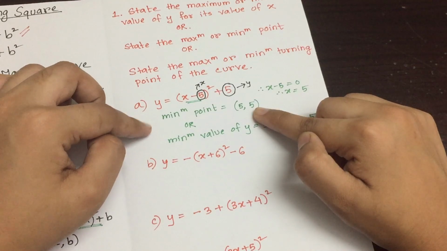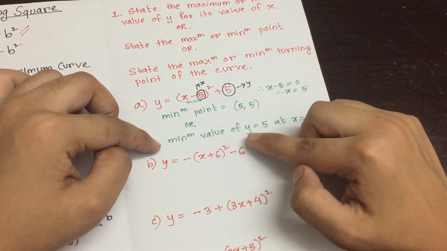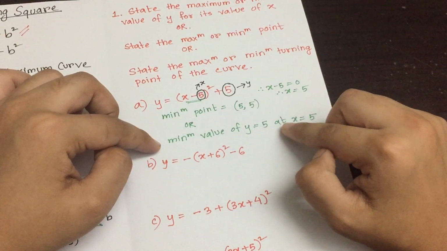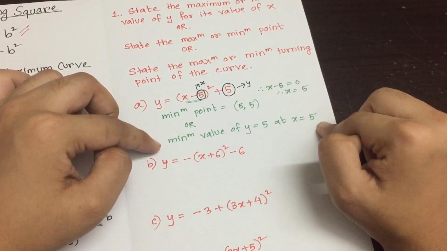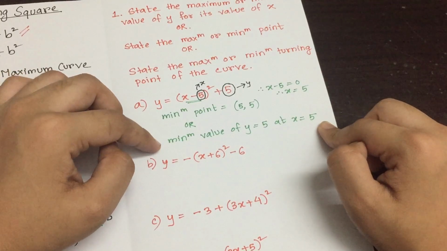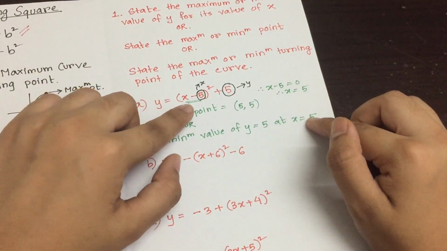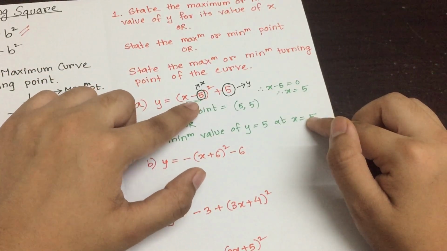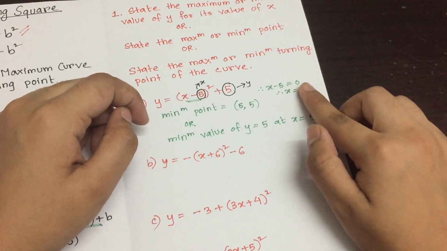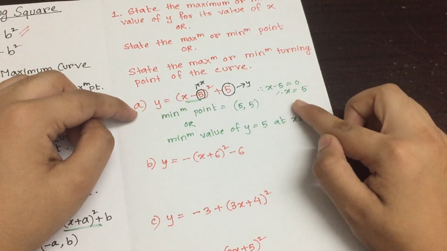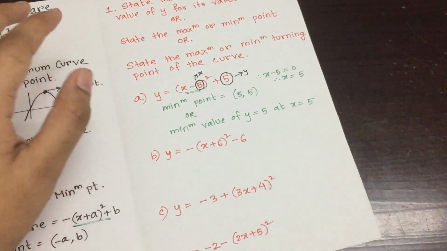Or you can write your answer like this: minimum value of y is 5 at x equals 5, where I have found out x by equaling the expression inside the bracket to 0, where I subjected x. So let's do the second one.